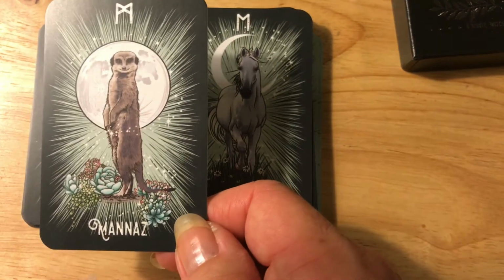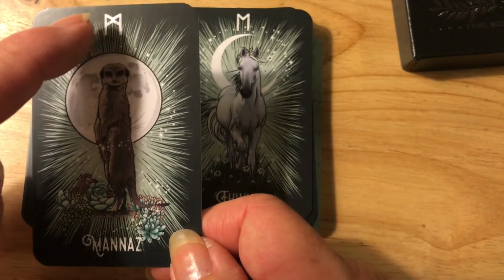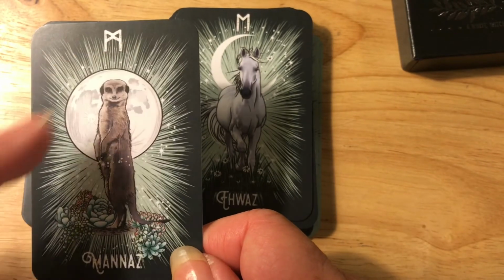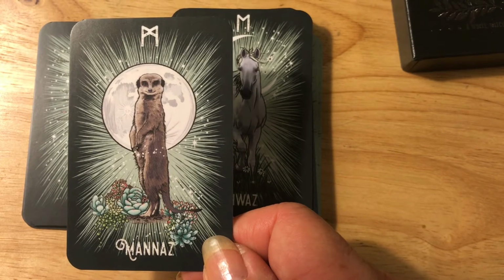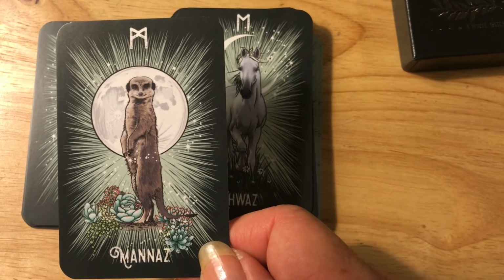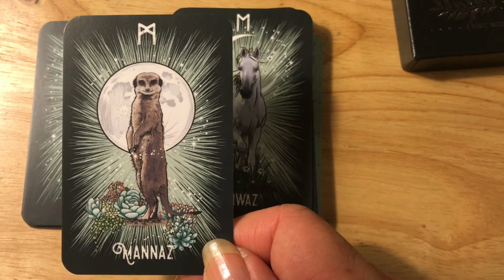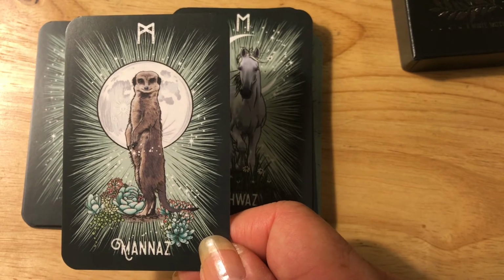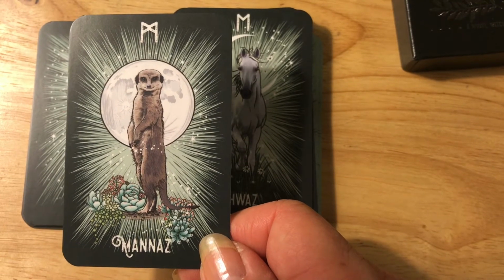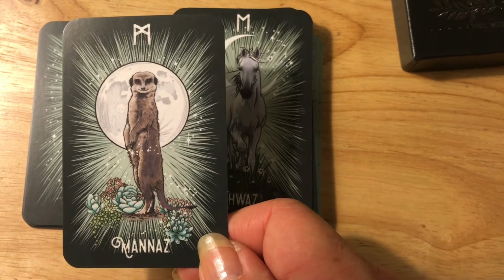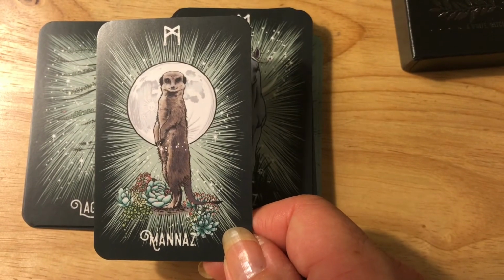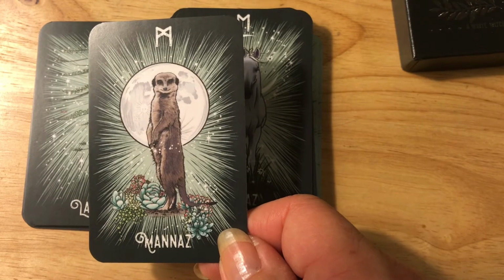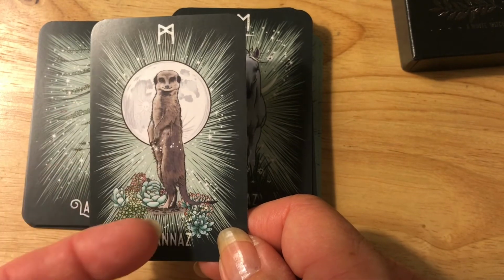And here we have manaz. This is the M sound, manaz. It literally means man. And when you see this card in a reading, it means your uniqueness, your identity. It could be your culture, your personality, something unique to you as a member of mankind. So what makes you stand alone?